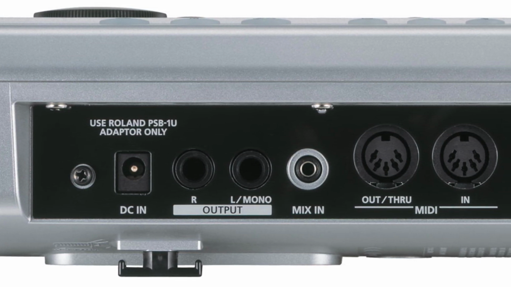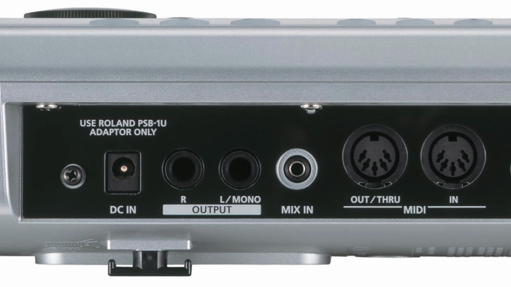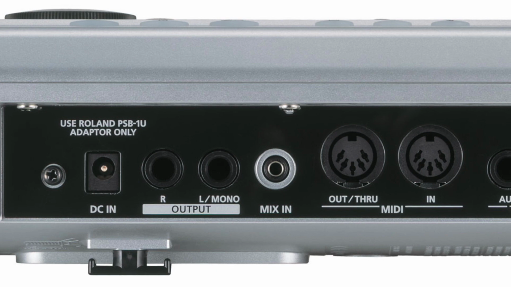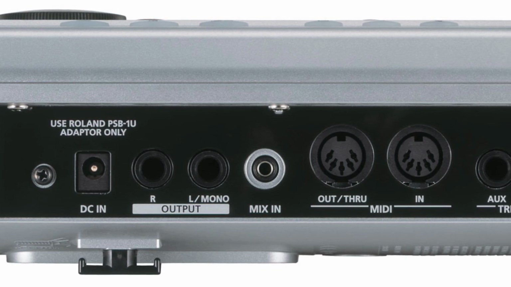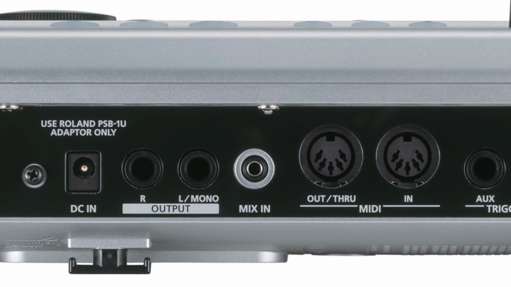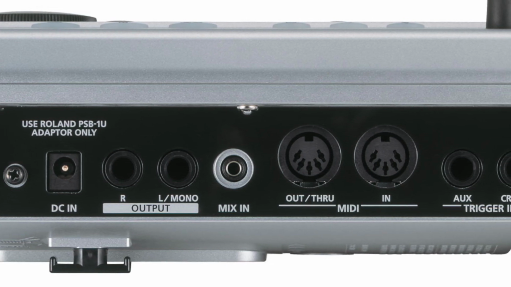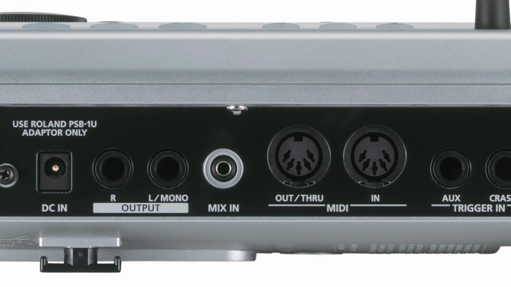Following the DC in jack are the output jacks. The right output is on the left. The left output is on the right. All the sounds of the TD-9 are output here, used for connecting to an amp or other external audio equipment. If you're working in mono, use only the left mono jack.